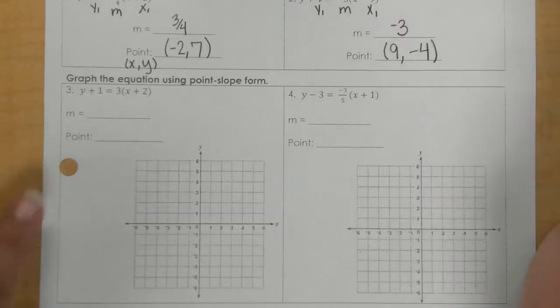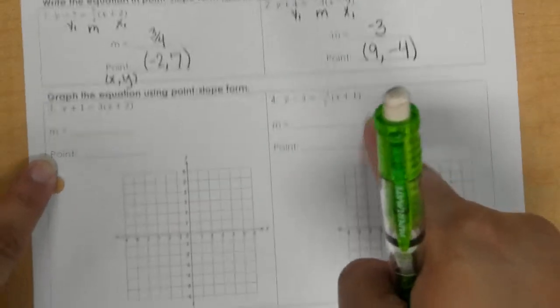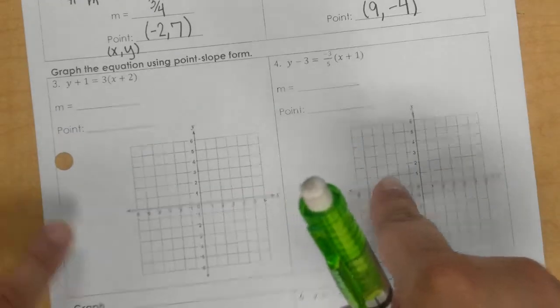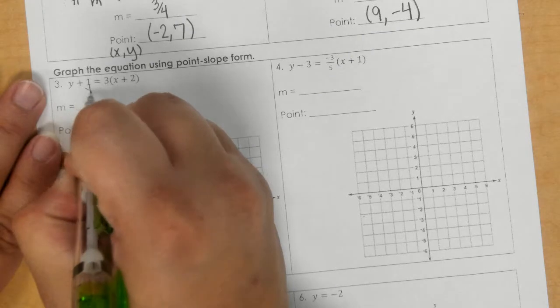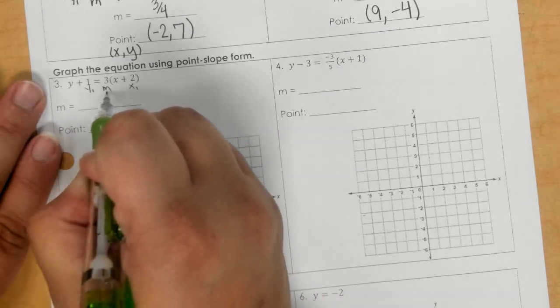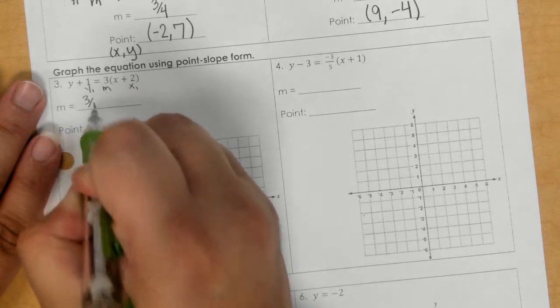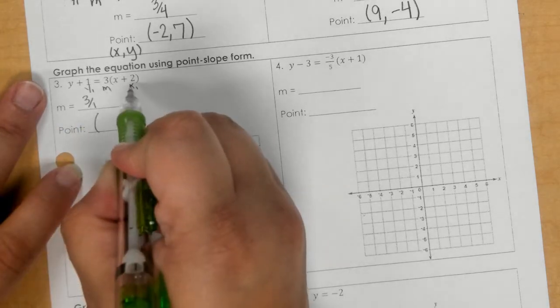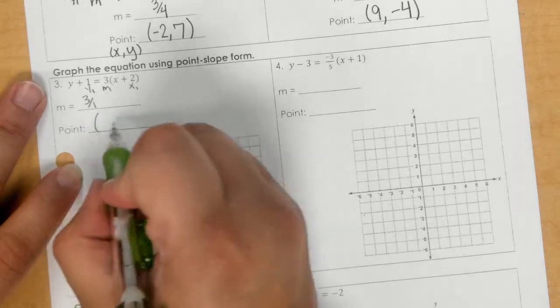So then for number 3 and 4, you're going to use that same idea that we just used up here to find the slope and the point and then graph them. So for your slope, you want it to be a fraction since we're graphing, so 3 over 1. Our point is still going to be the opposite, so it'd be a -2 and a -1.